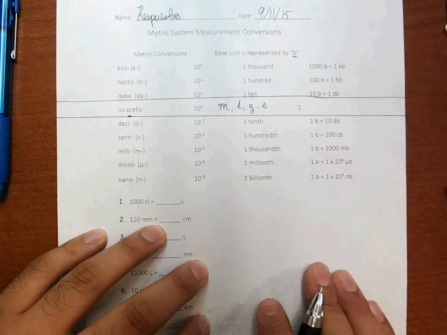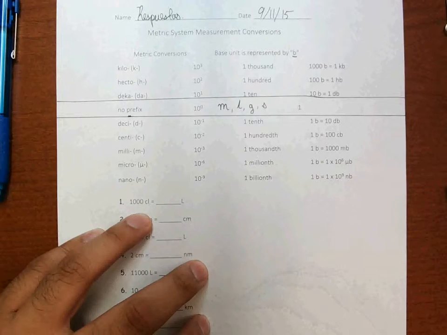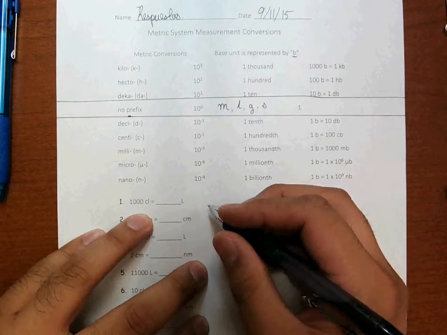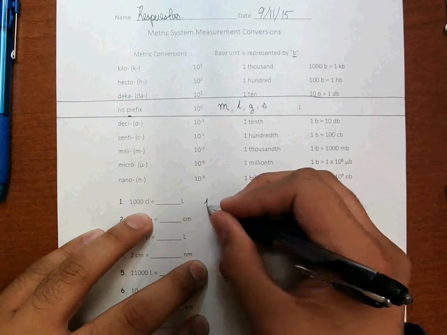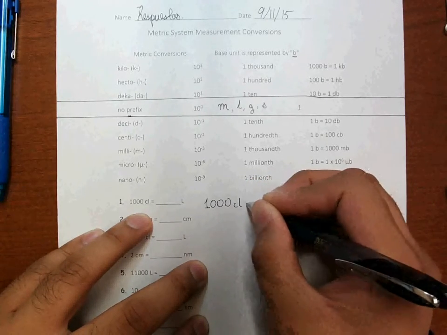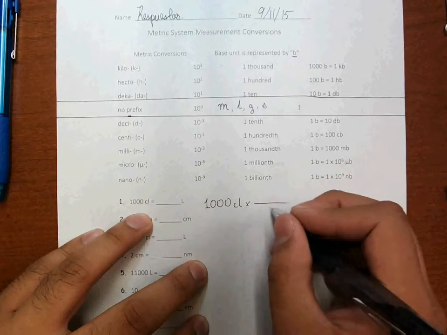Alright, so let's do question number 1. Again, like in dimensional analysis, the first thing I'm going to do is rewrite what it tells me. I have 1,000 centiliters. I'm going to multiply by a fraction.